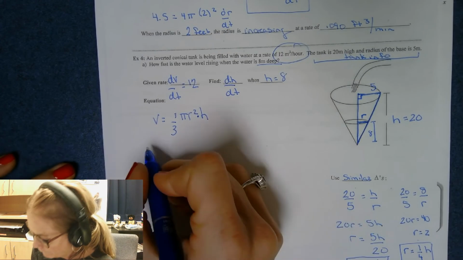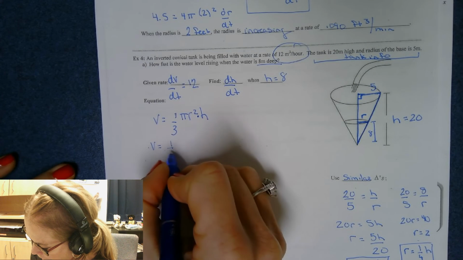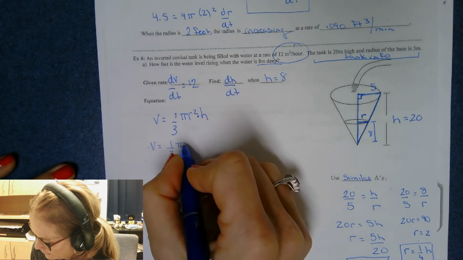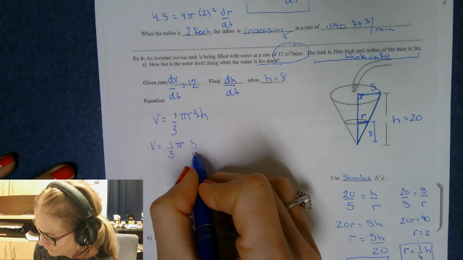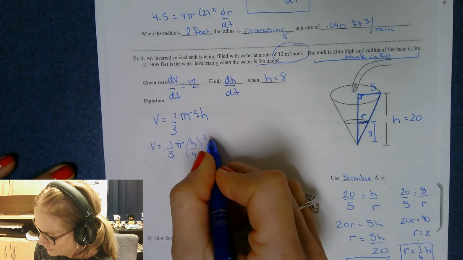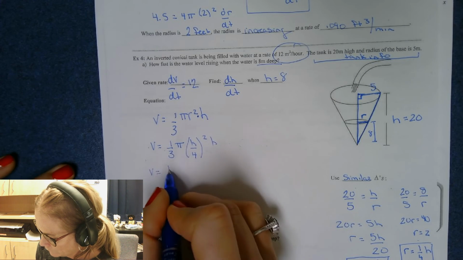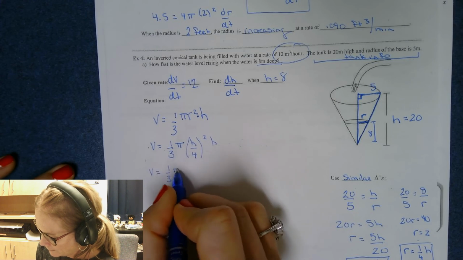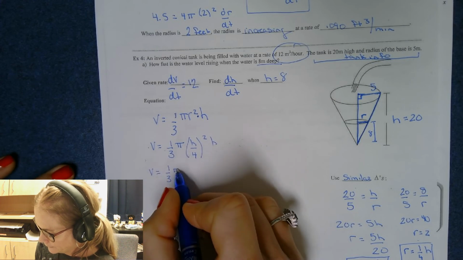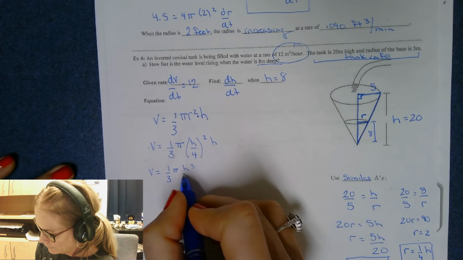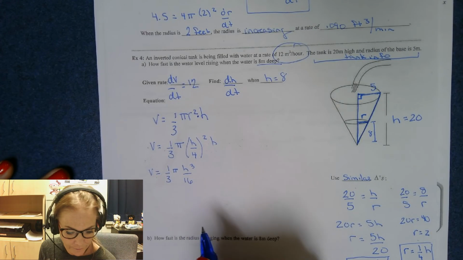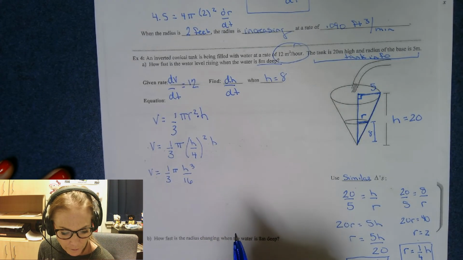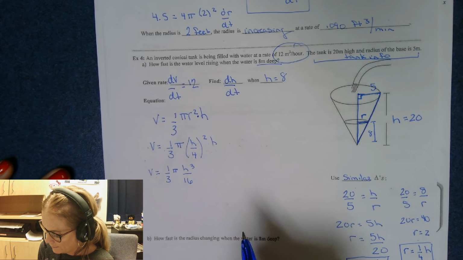All right, so volume then is 1/3 pi, I'm going to write that as H over 4 if that's okay. Square it. Times H. Volume is 1/3 pi H cubed over 16. And now I don't have to use the product rule, which is awesome.